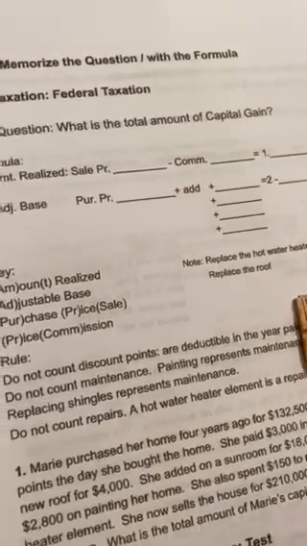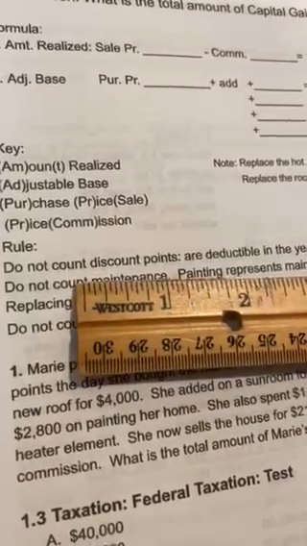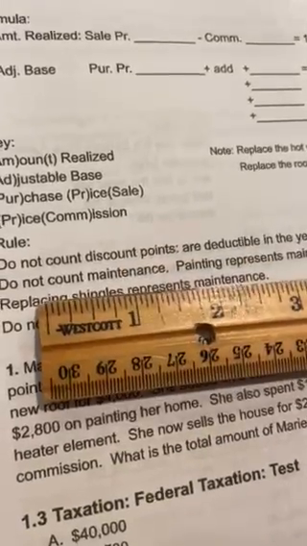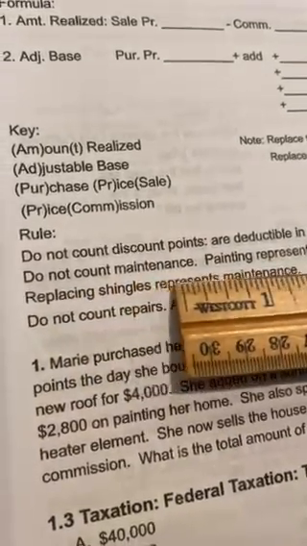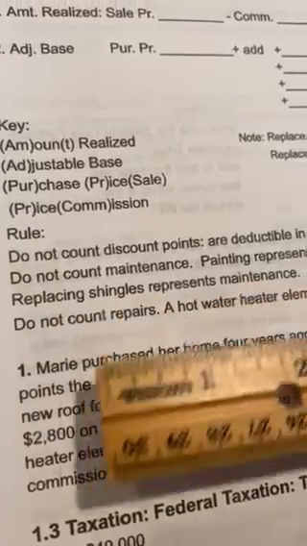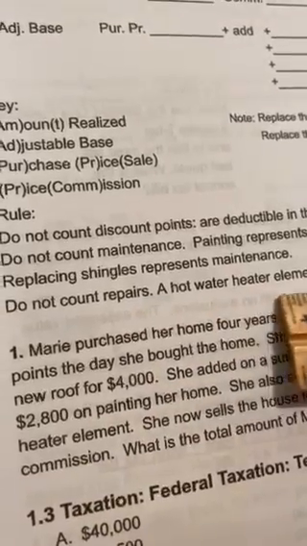Now let's go over some rules about capital gain. Do not count discount points. They are deductible in the year paid. Do not count maintenance. Painting represents maintenance. Replacing shingles represents maintenance. Do not count repairs. A hot water heater element is a repair.